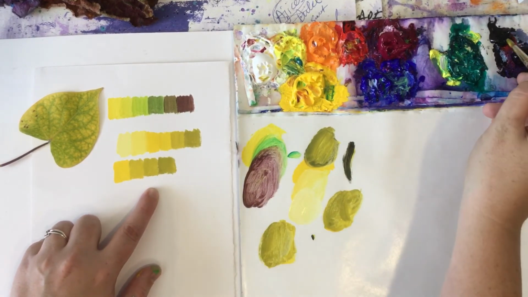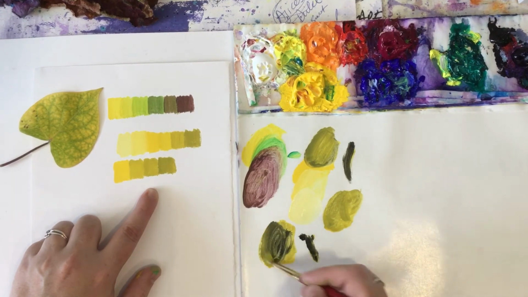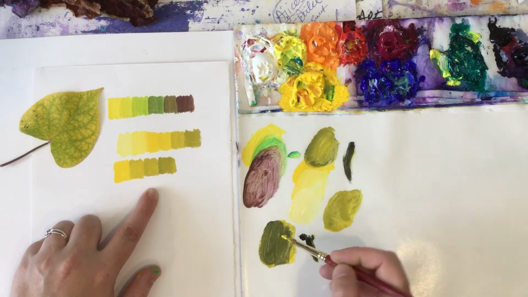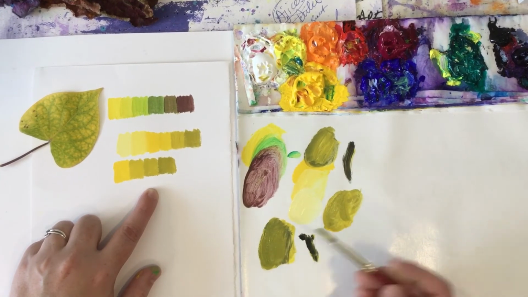All right, and I think we have room for one more pinch of this color. Might be a little too dark, so I'm just going to bring a little bit more of that yellow in there.